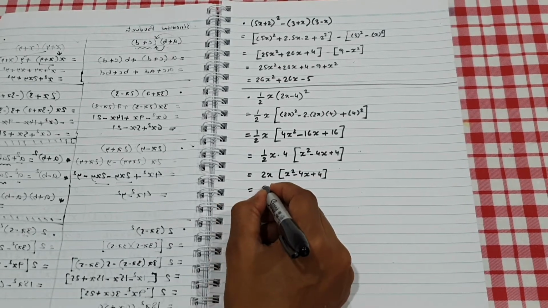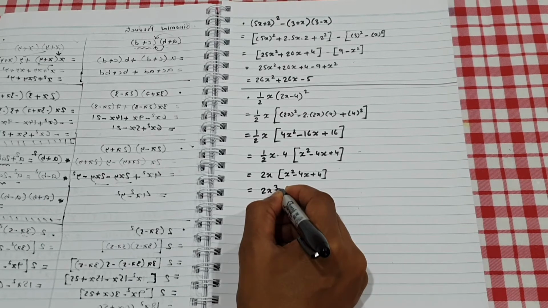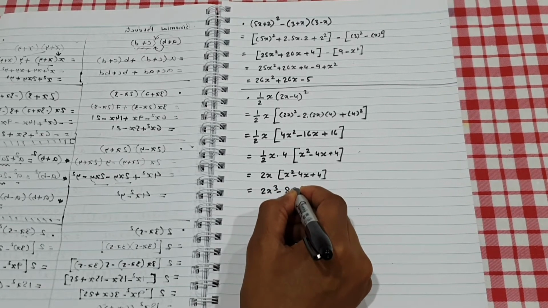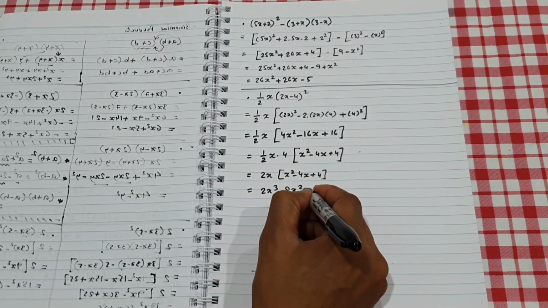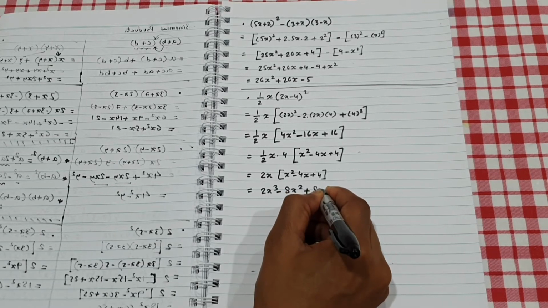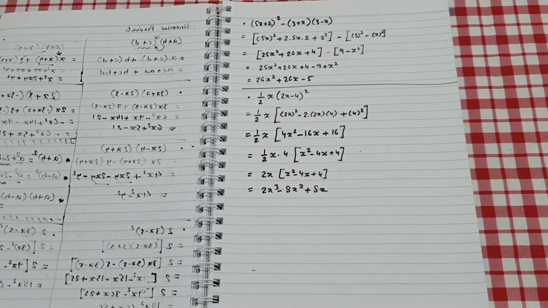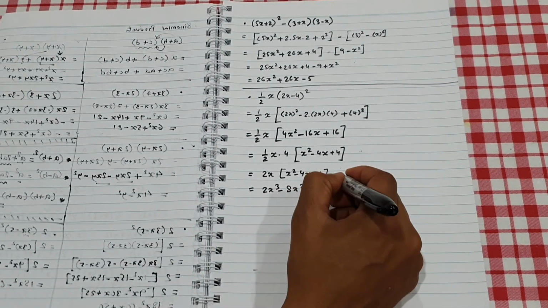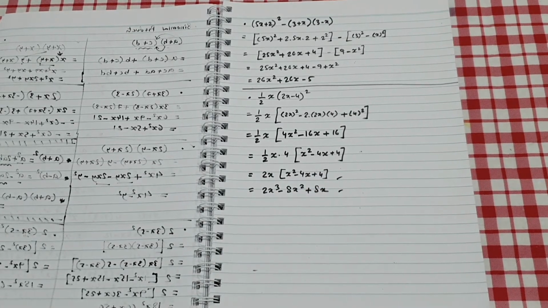This gives you 2x cubed minus 8x squared plus 8x. That is the answer. You can leave it here, or you can leave it here.